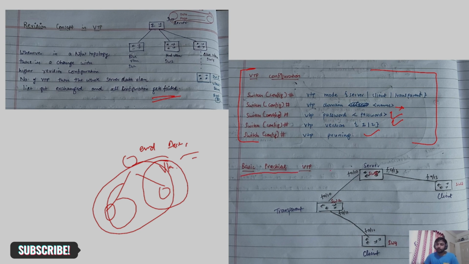In the practical, I have taken four switches. One of them is server, then this one is transparent, then it is client, and then it is client. On the server, I have created VLAN 10 and 20. On the transparent switch, I have created VLAN 30 and 40.